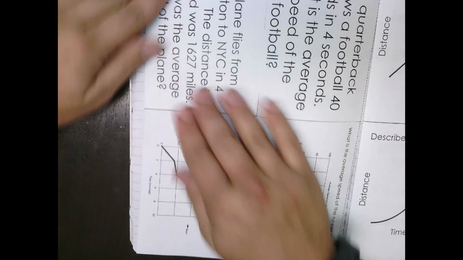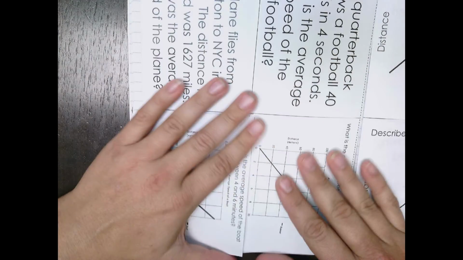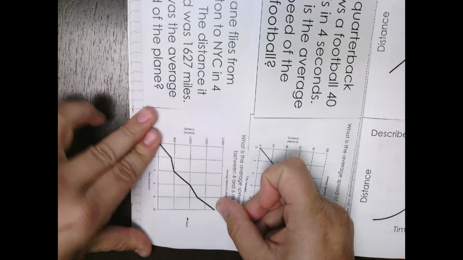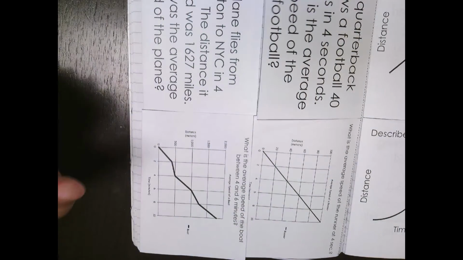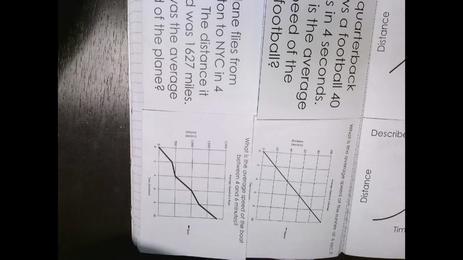Okay, so we have 4 problems for calculating speed, and once you have them glued down there, you are going to work the problems. Now you can lift these up so that you can work the problems underneath the actual questions.